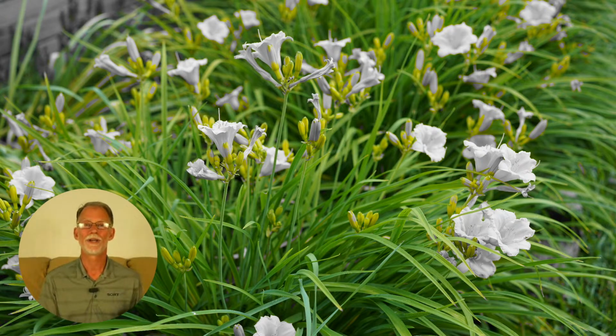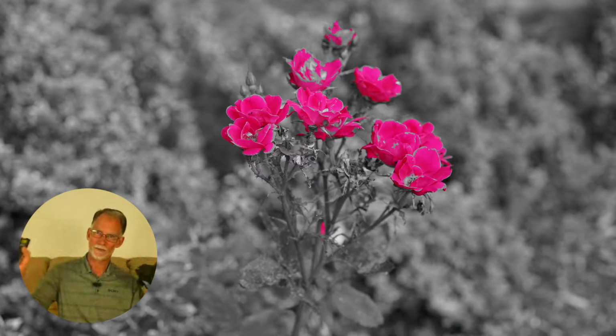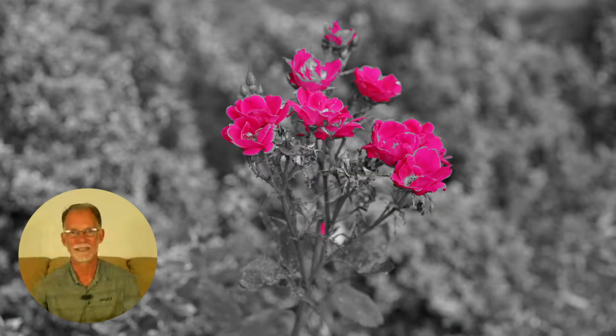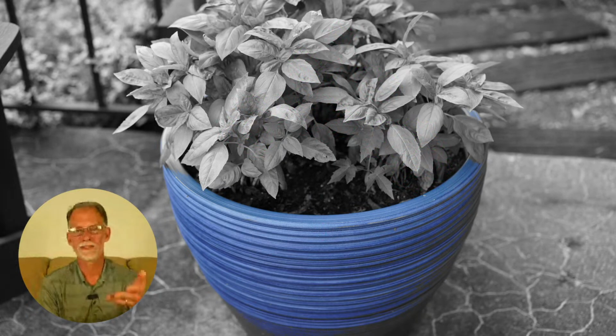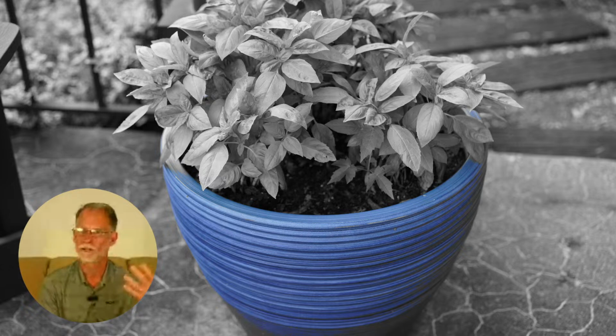The next one was partial color red. These were some red roses. It makes the red roses pop and kind of de-emphasizes everything else. And then the last one was partial color blue. This is actually a pot full of basil. If you know how vibrant green basil is, it really gives you an idea of how it kind of inverts things, which I thought was just a fun effect.